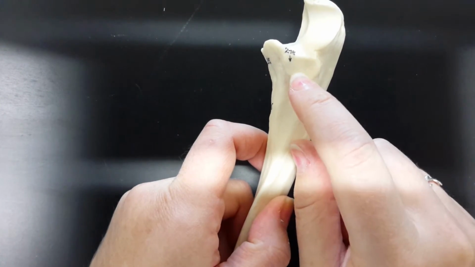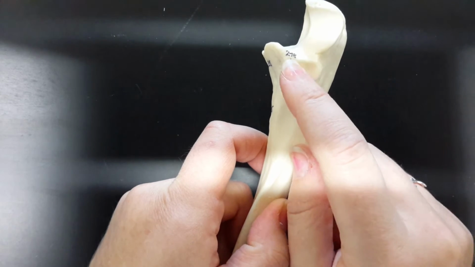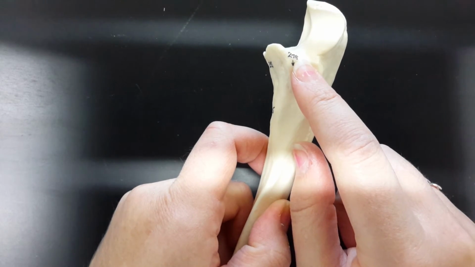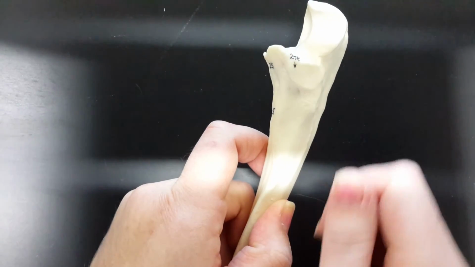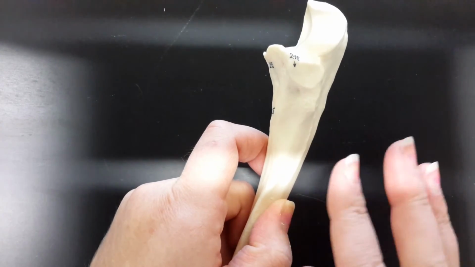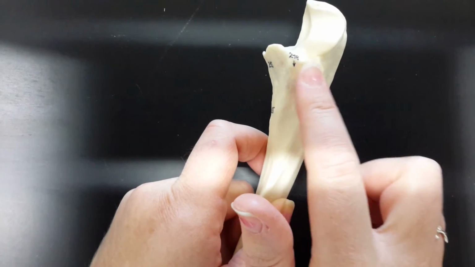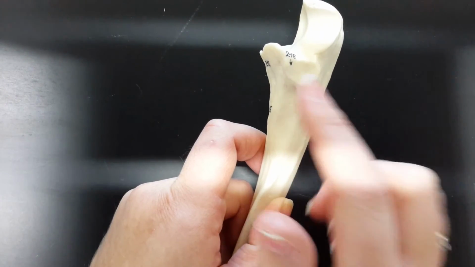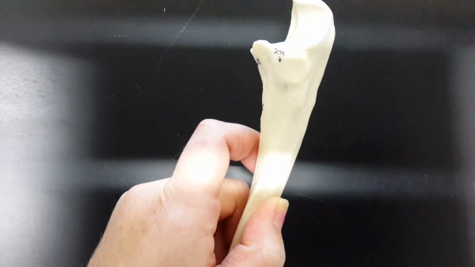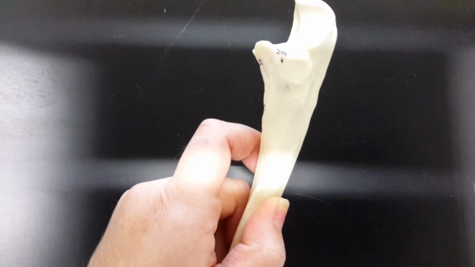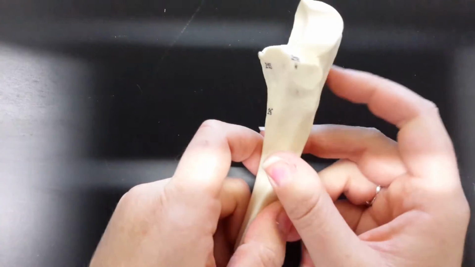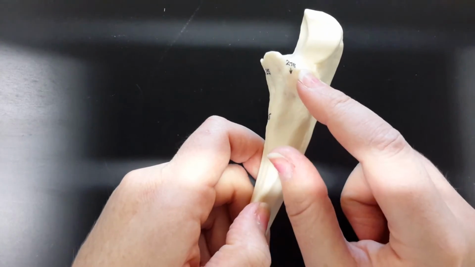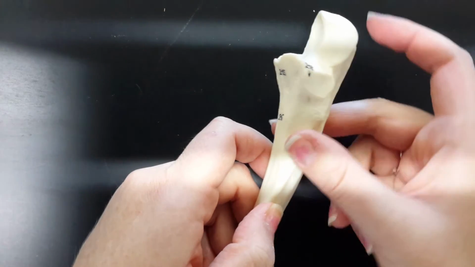So this is where the head of the radius articulates with the ulna. Remember, we talked about in class how those two bones are connected by that membrane. They also rotate around each other. And so having that nice smooth surface is important for the rotation. It's your radial notch of the ulna.